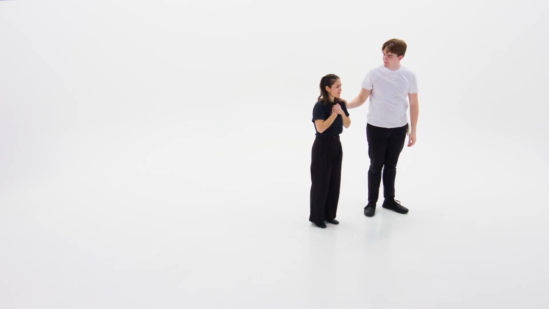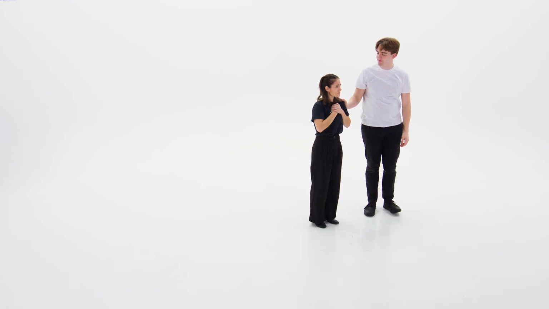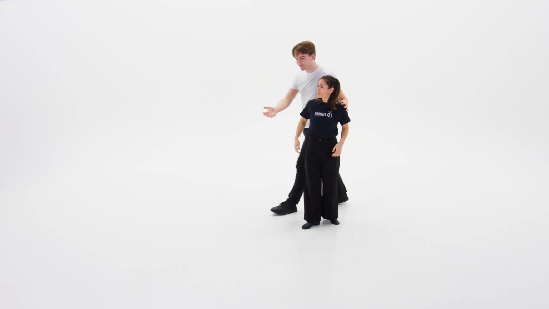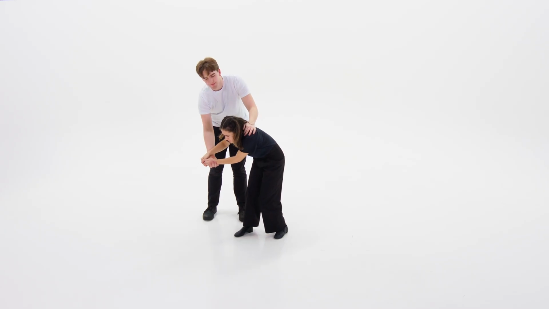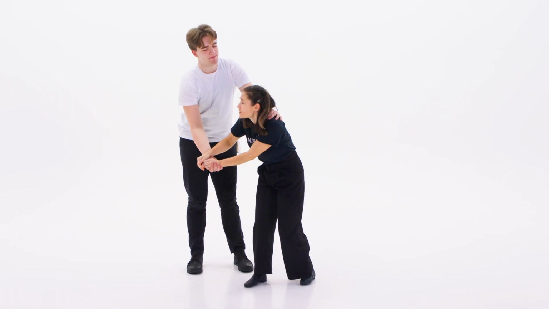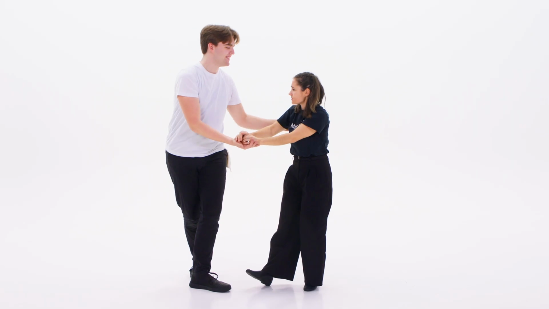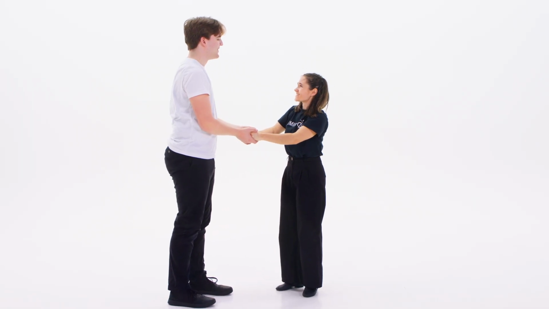In 4 counts, Jesus guides Human to center stage, but Human looks behind her and stumbles. In the next 4 counts, Jesus immediately catches Human and moves so he is directly facing her and can look her in the eye. Human looks relieved.